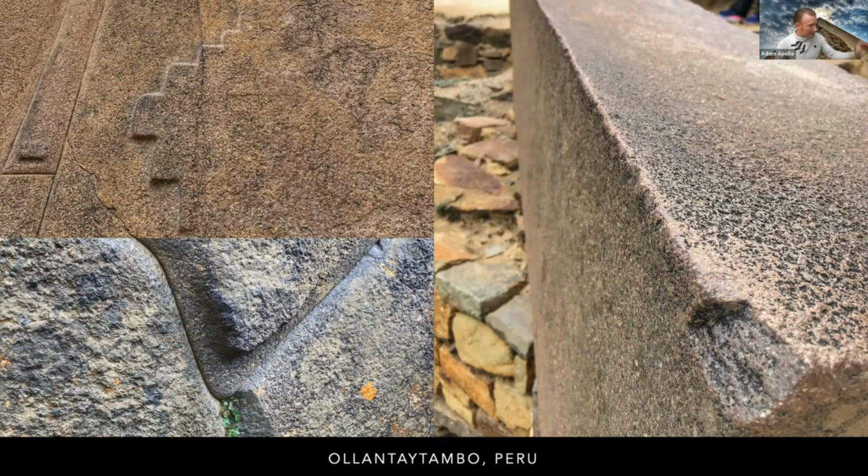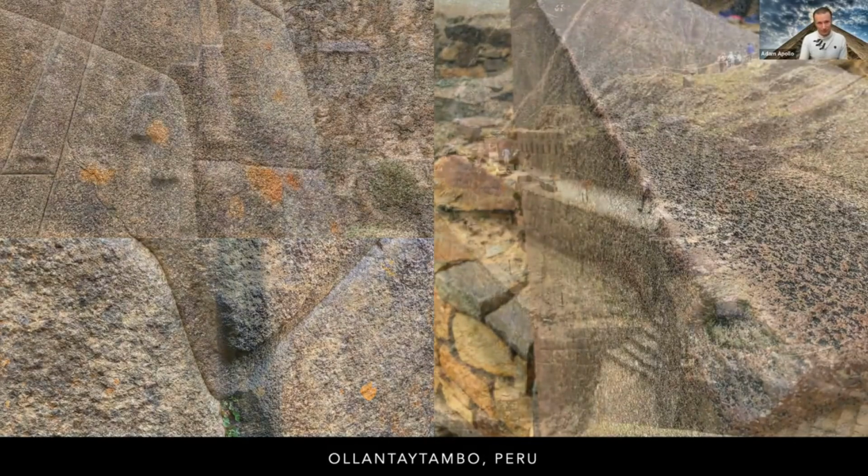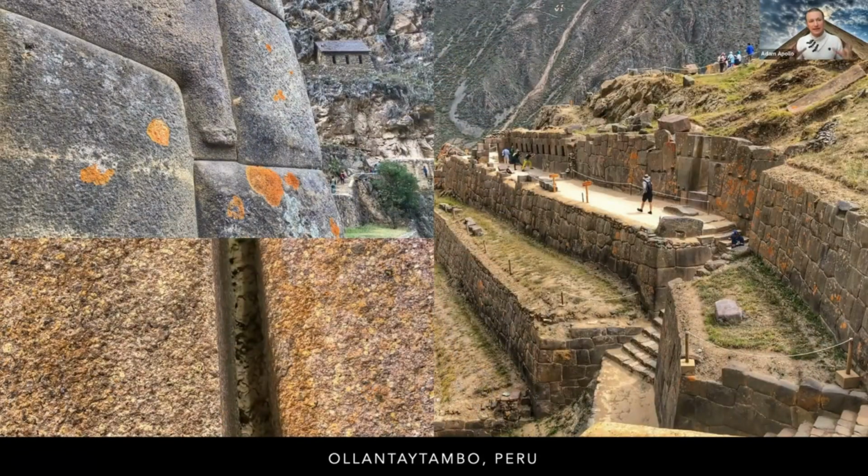You look at the lines of the stones, the way the stones are fitting together, it looks literally like they melted the rock and just pressed it together like it was a soft piece of clay, for example. But this is intensely heavy granite. A lot of these stones have been somehow compacted by massive amounts of pressure, usually inside of the earth.